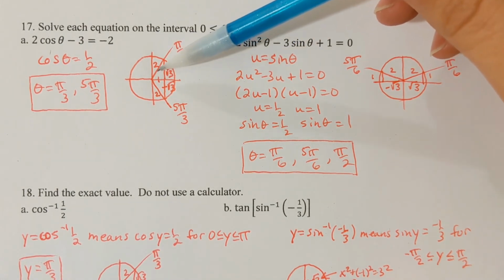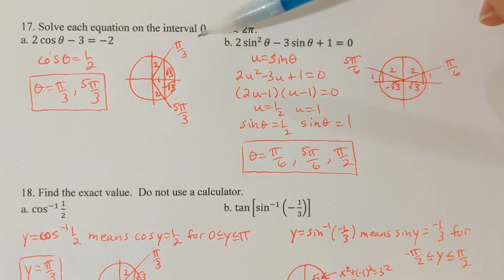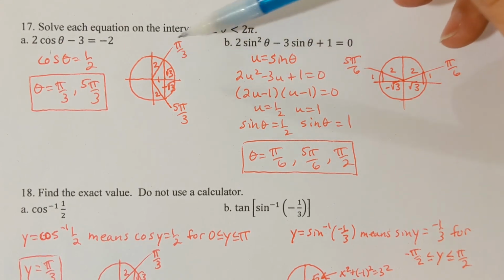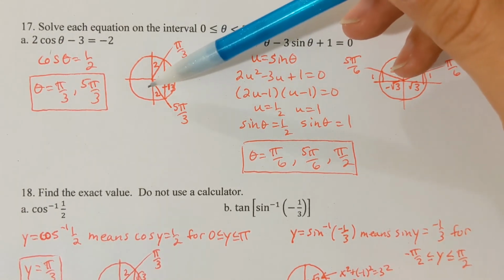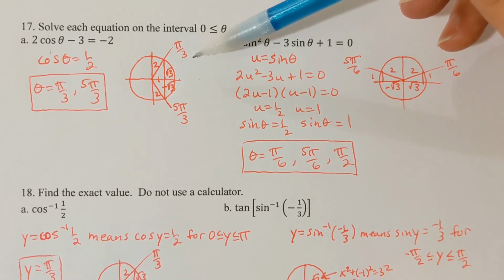Now, I can have infinitely many radial lines that are going to be right at the same spot as pi over 3 and 5 pi over 3. In other words, the 7 pi over 3 radial line would be the same spot as the pi over 3 radial line.